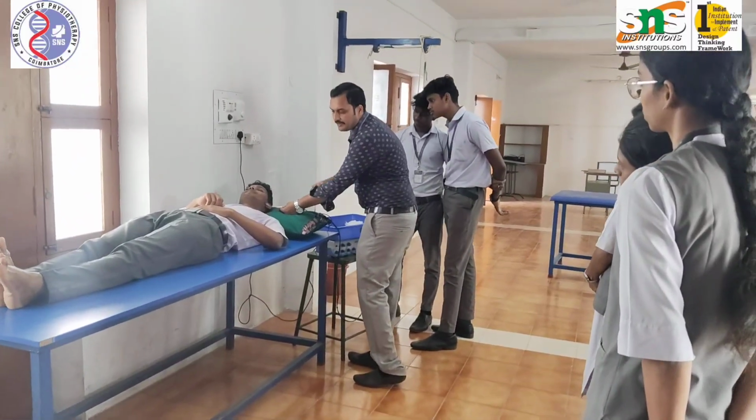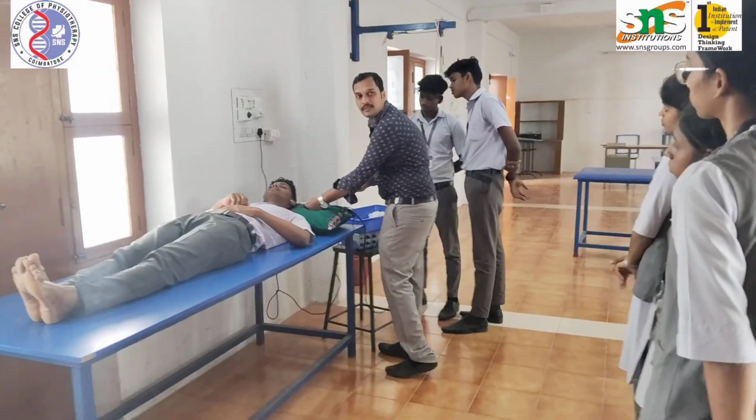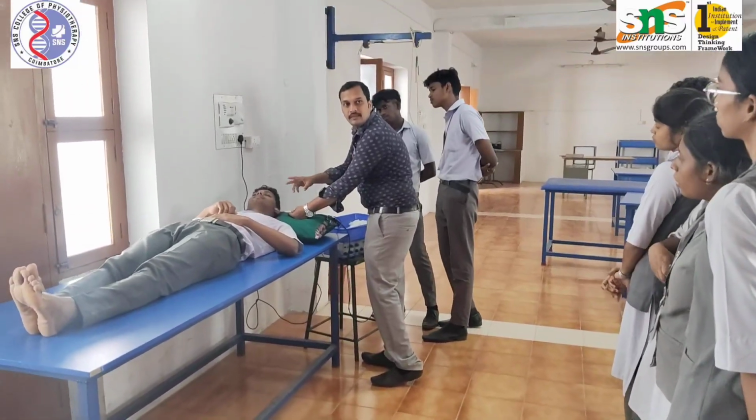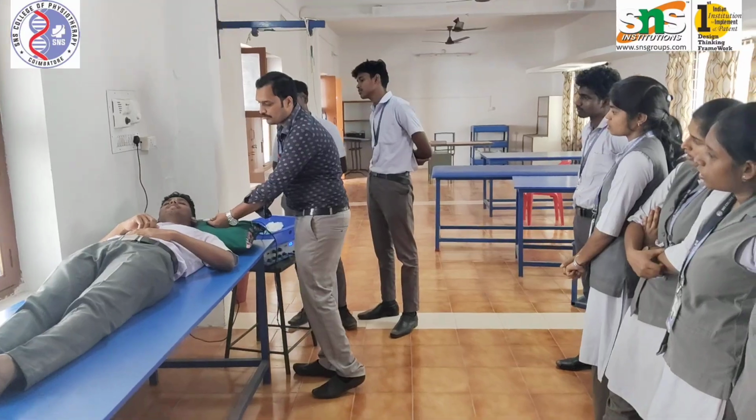Instead of muscle contraction, it is 60 seconds or 1 minute. So galvanic is for visible contraction, and for the paralytic it is 60 seconds or 1 minute.